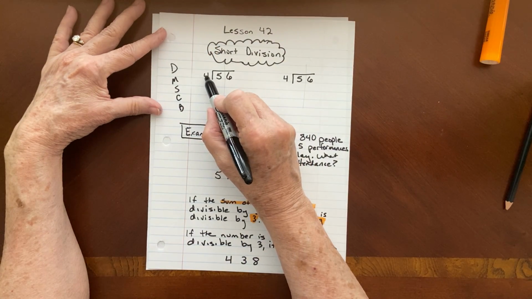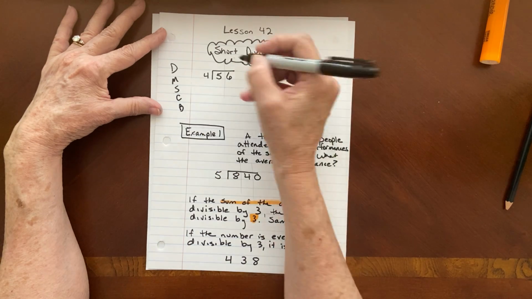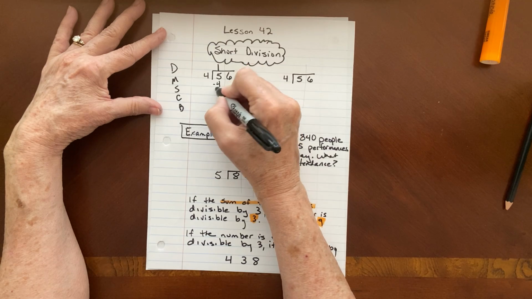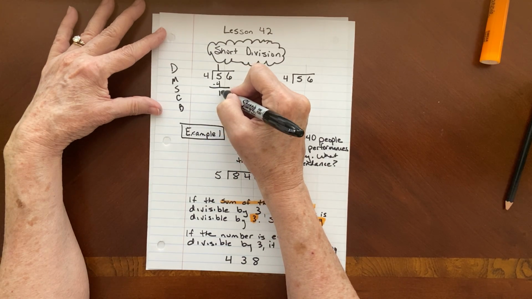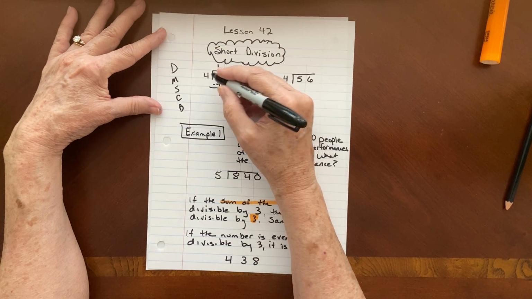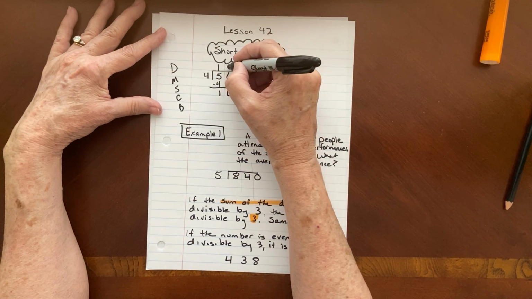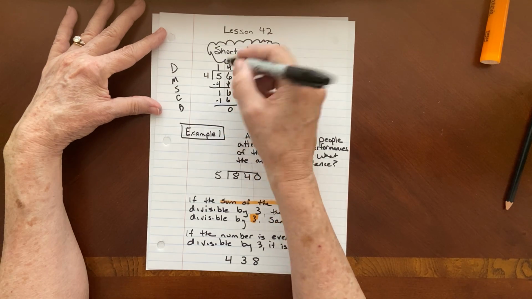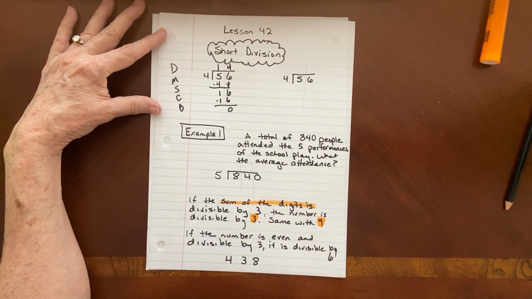Okay, can I divide 5 by 4? Yes, one time. Multiply. 1 times 4 is 4. Subtract. Check. Is 1 less than 4? Yes. So I can bring down. Will 4 go into 16? Yes. 4 times. Multiply. And I get my answer as 14.